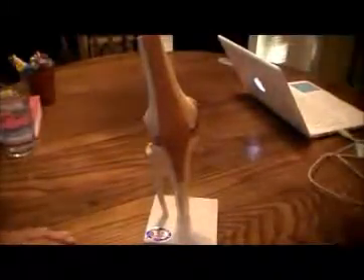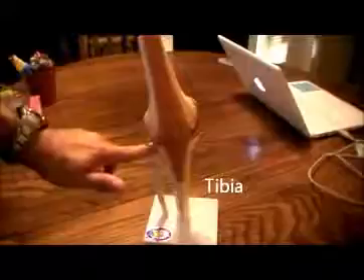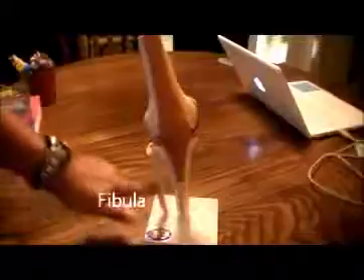As you begin your study of the knee, let's quickly review the bones here that are involved. The top bone is your thigh bone or femur. This rests on top of the tibia. And the one to the side, this is on the lateral surface. This is the fibula.